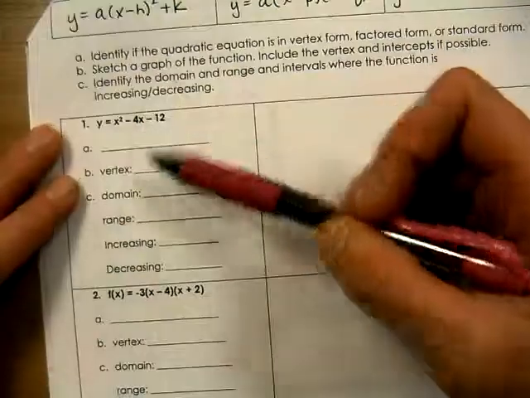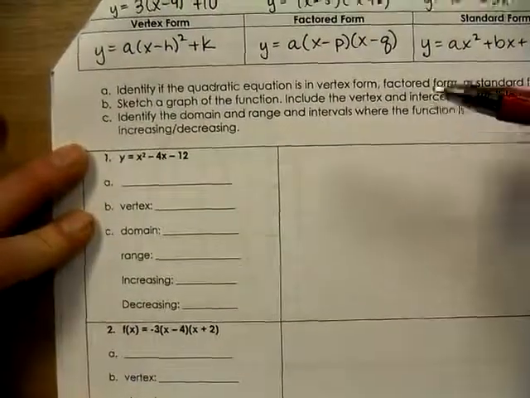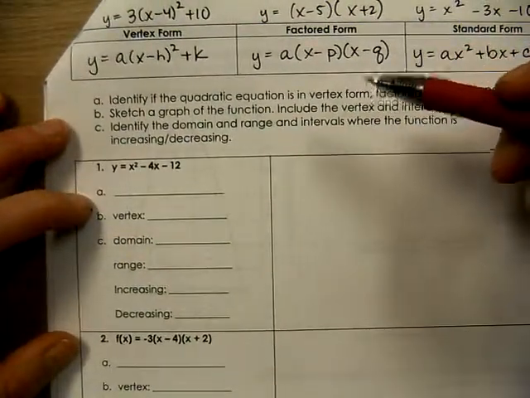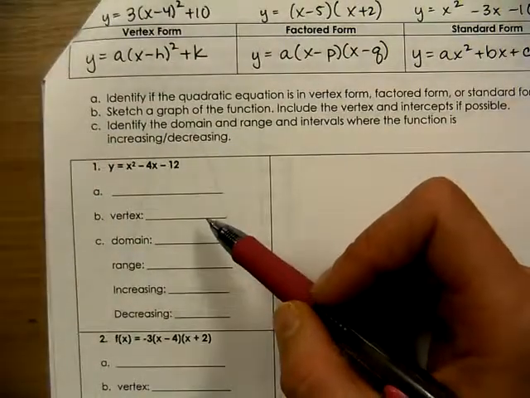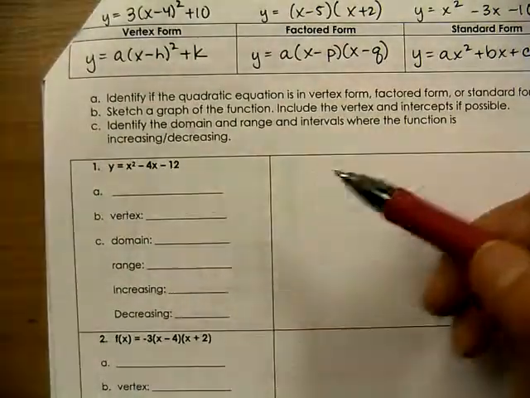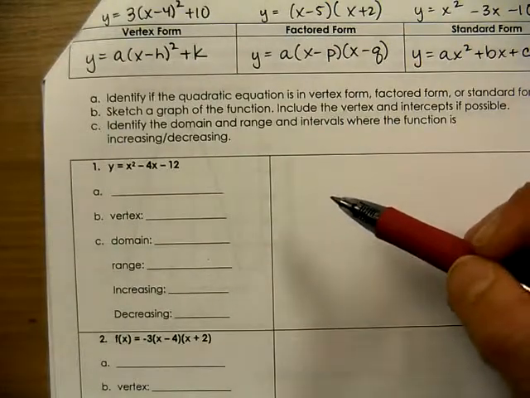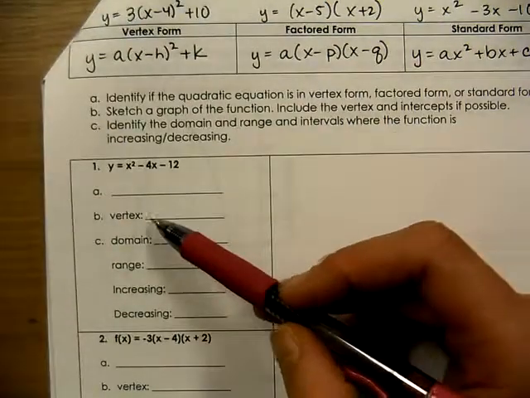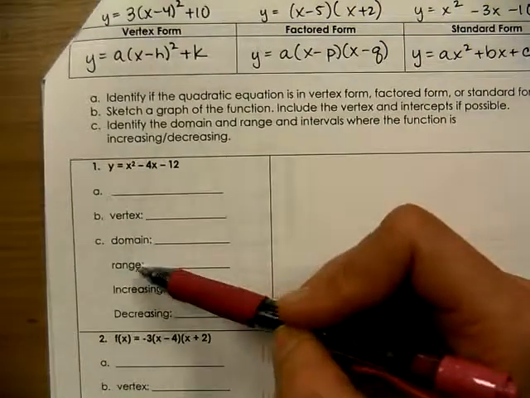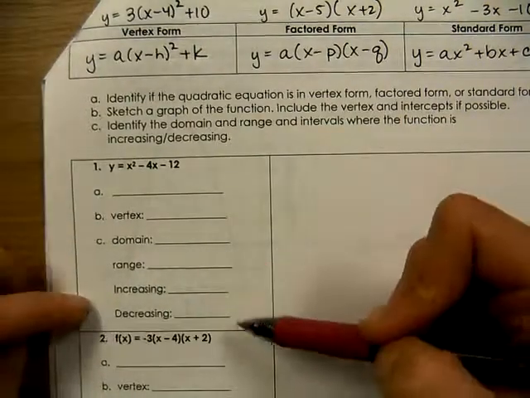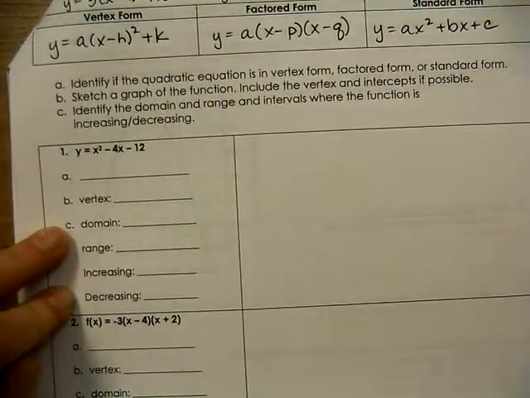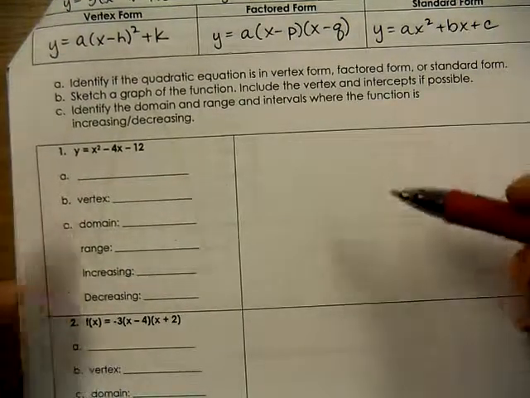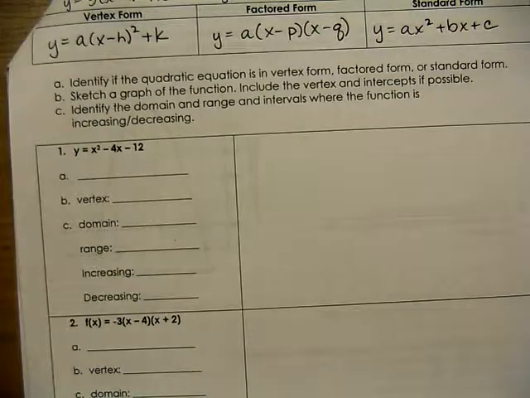If you can't figure out what the vertex is just by looking at the equation and using transformations, then you can use your graphing calculator and enter the equation in and use the methods that I showed you earlier in this video to find the vertex. Once you've done that, you can sketch the picture and you can answer the following questions. The domain and range and intervals of increasing and decreasing are all things that we've done the last few days in Algebra 1, and so I want you to use that knowledge again to do the rest of these problems.